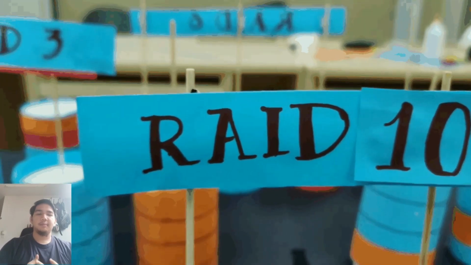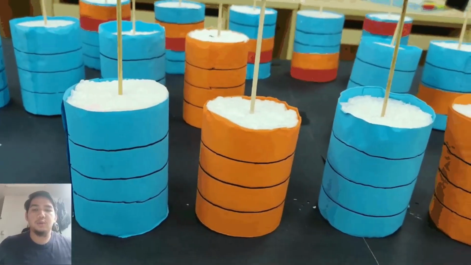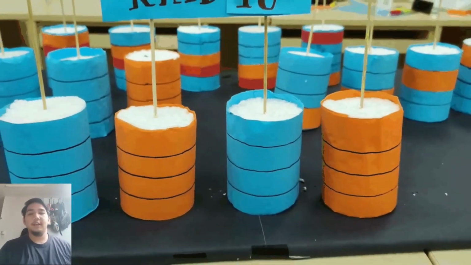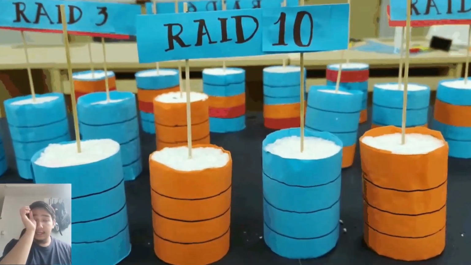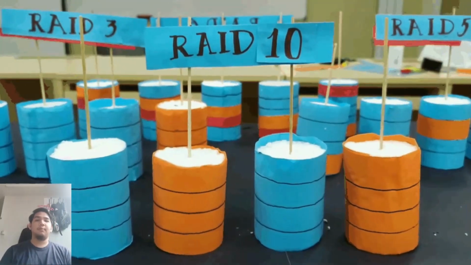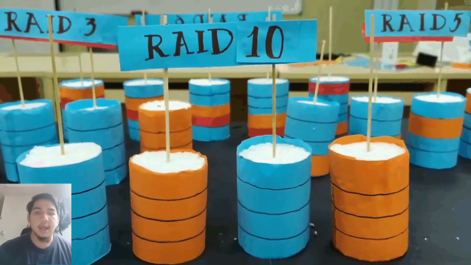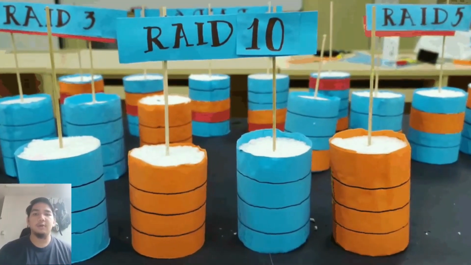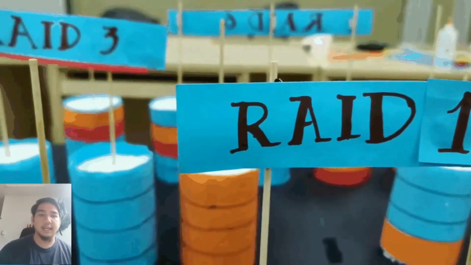My name is Muhammad Izan bin Suhaimi, 2120307, and I will explain about RAID 10. RAID 10 is a configuration of RAID that provides both redundancy and performance, making it ideal for I/O intensive applications such as email, web servers, and databases.